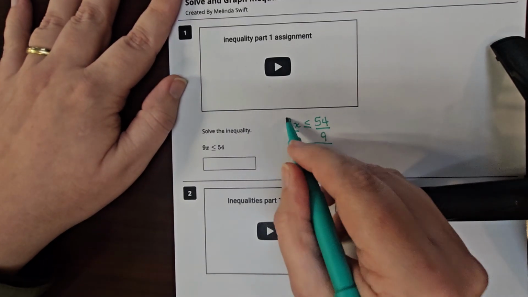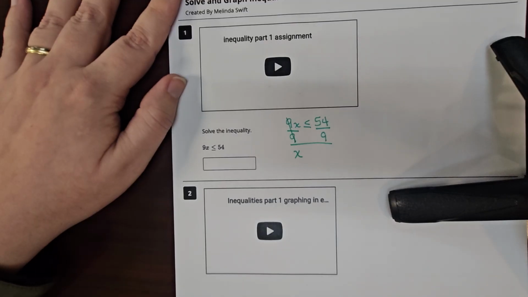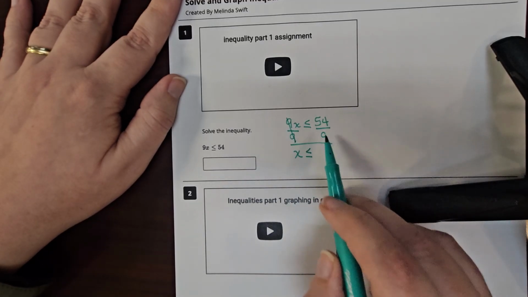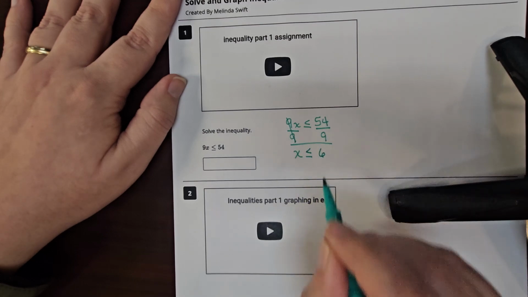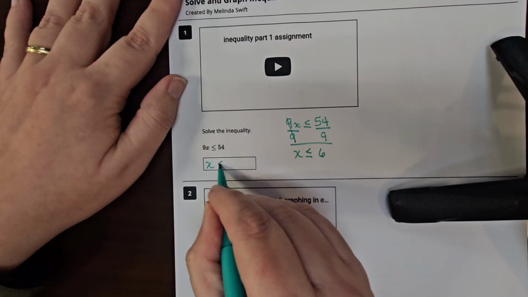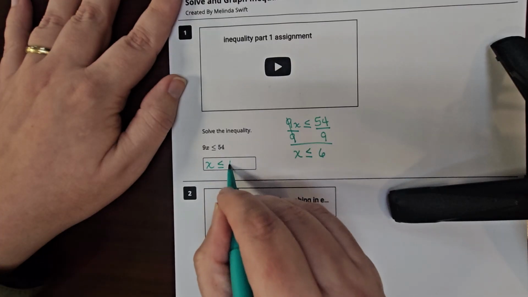So these two cancel out, so we're left with x on the left side. Keep that sign the same, and 54 divided by 9 is 6. So you're going to type the whole thing out. X is less than or equal to 6.